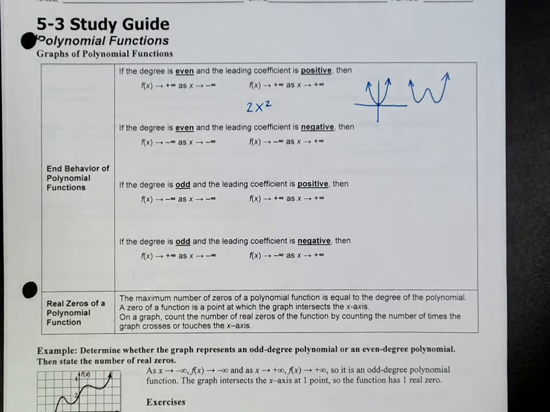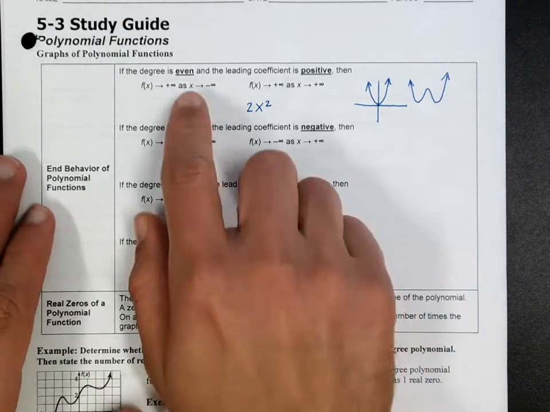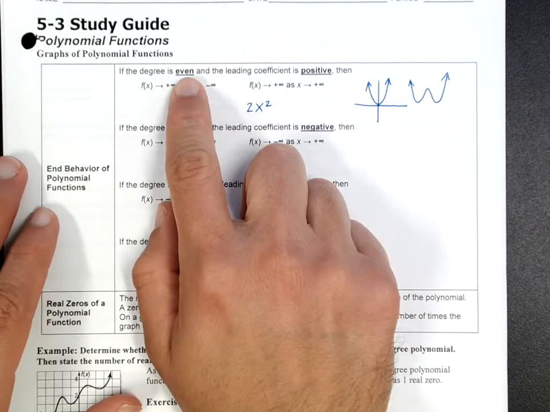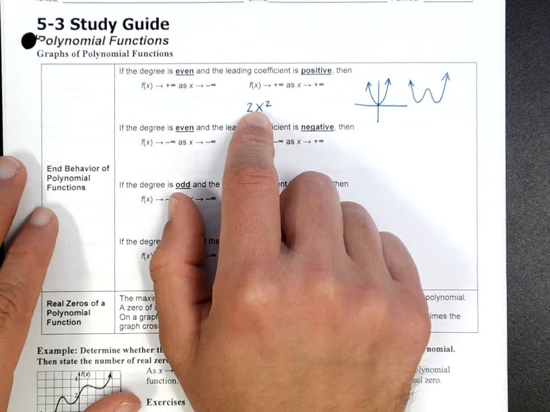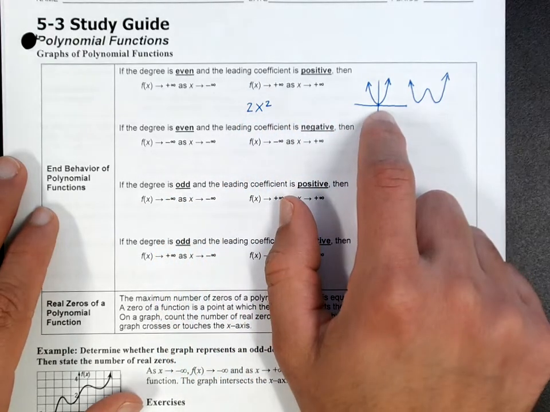Alright, this is 5.3 polynomial functions. Now we have done this in the past and we have talked about end behavior before, but we have never written this mathematically. Now what this says is if you have a degree even function and the coefficient is positive, such as this, you would have a function that looks like this.